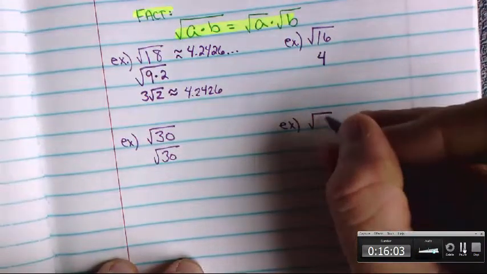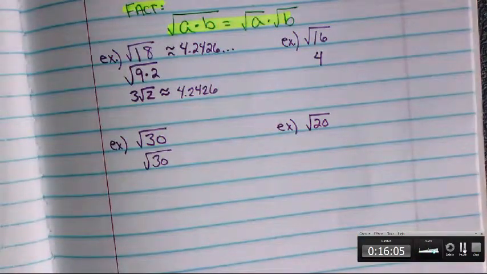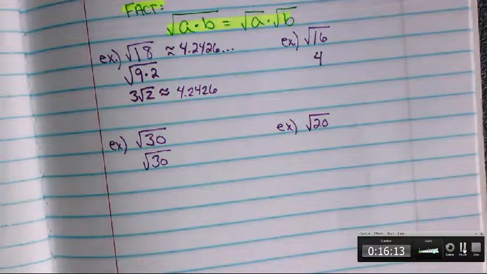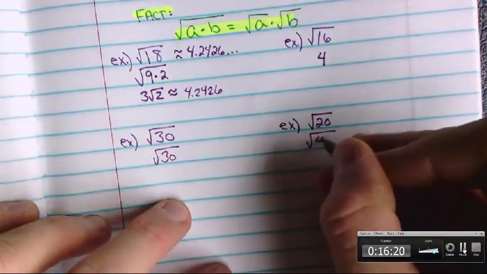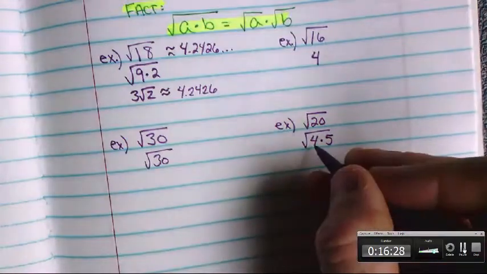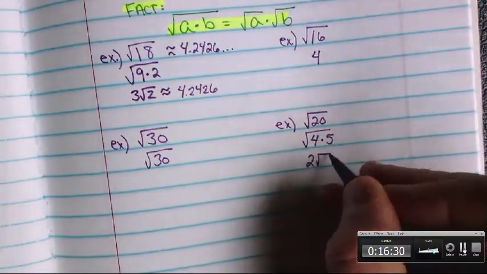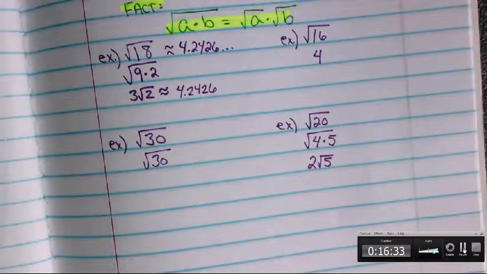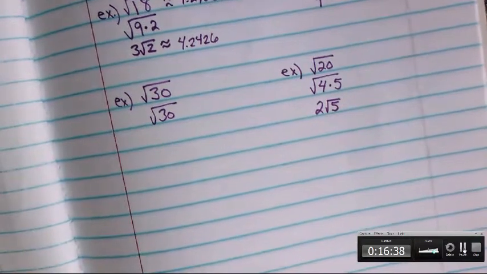Square root of 20. We would only need to check the perfect squares that go up to what? 10. Half of 20, right? So the only two that need to be checked are 4 and 9. 4 goes into it 5 times. The square root of 4 times 5. And which one of those can be square rooted? And when you square root it, what does it become? So the answer is 2 radical 5. You can pretty much just do this without having to write all that 4 times 5.